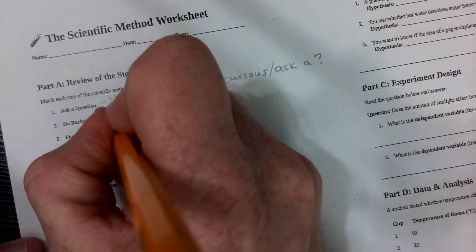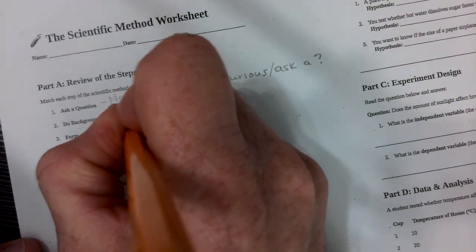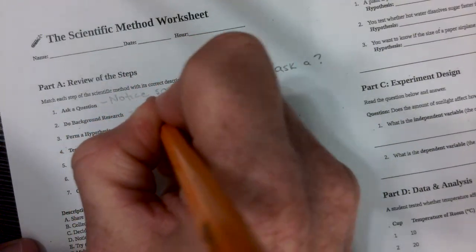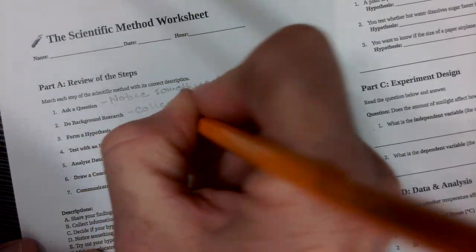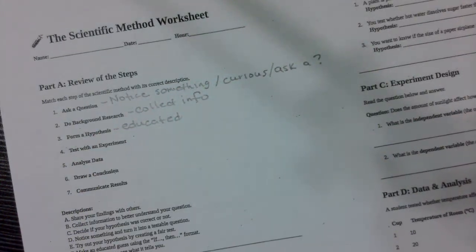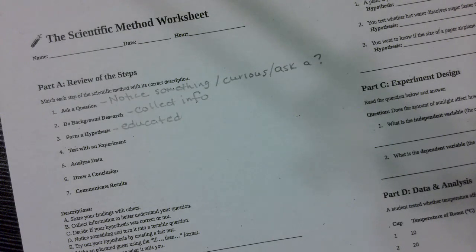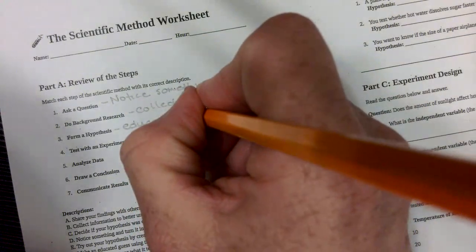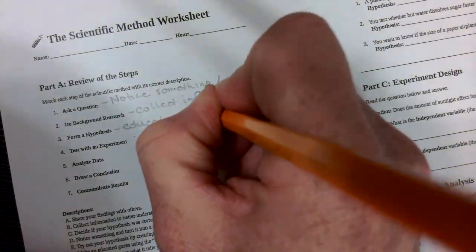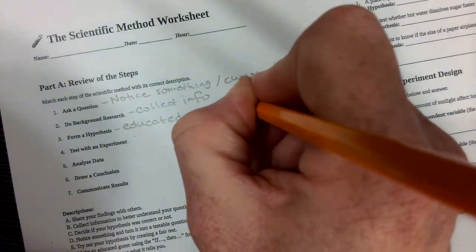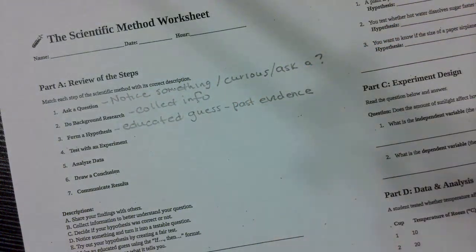And the next thing we're doing is we're going to form a hypothesis, which is our educated guess. Remember, we talked about that yesterday, that the difference between a hypothesis and a prediction is a prediction is just a random blind guess, and a hypothesis is based off actual evidence that's been collected in the past. An educated guess based off past evidence. I want you to write that, past evidence. Again, make sure you write all this down. This is kind of like shorthand to the 7 steps.